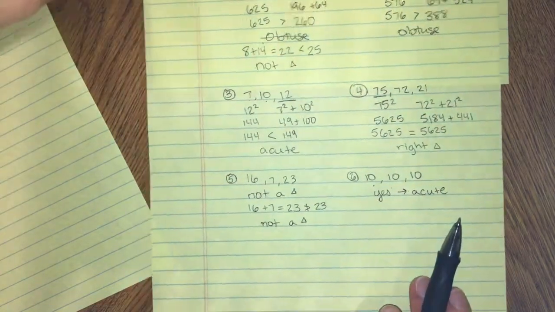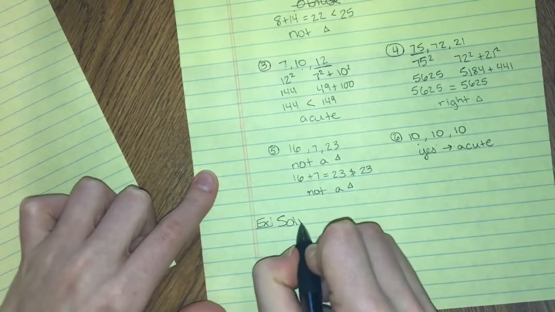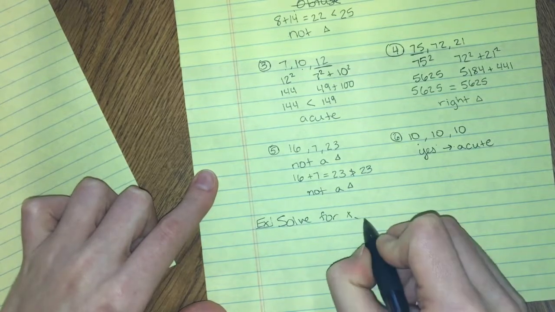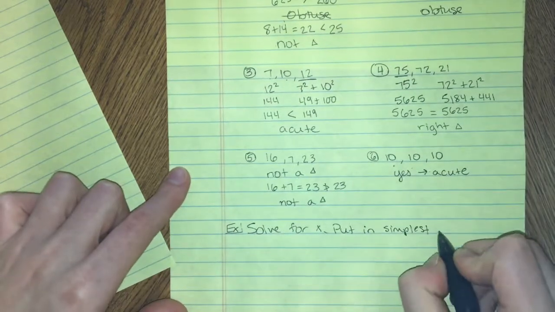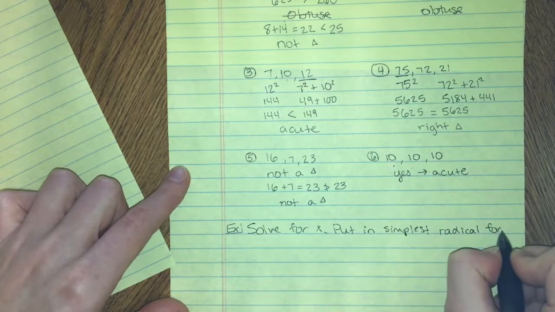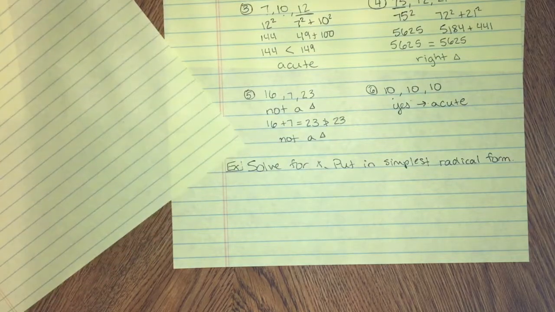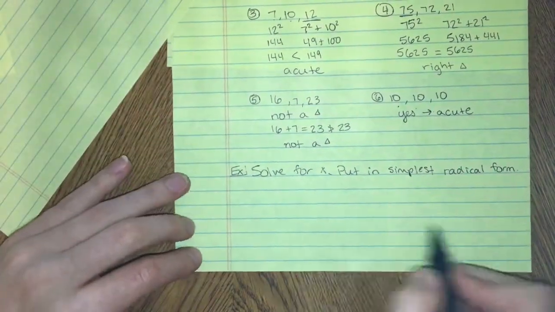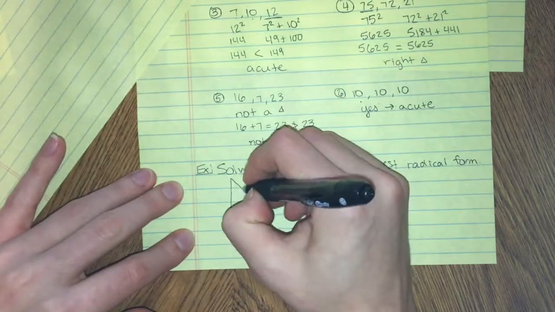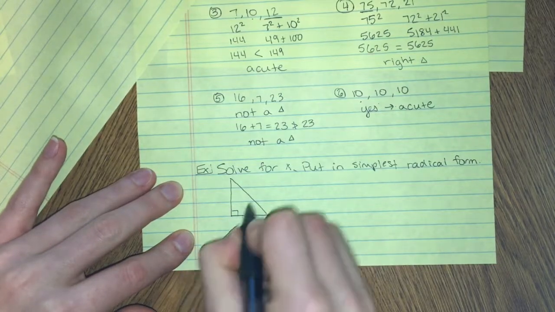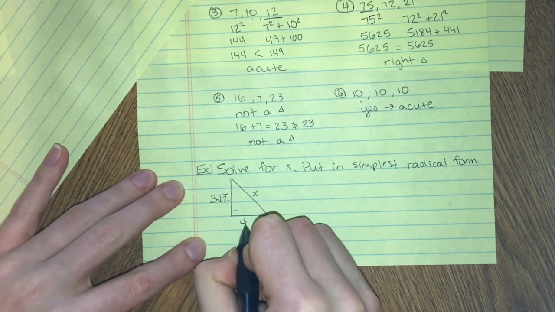All right, last example here. So on this example, we're going to solve for x and then put it in simplest radical form. So all that work we did with simplifying radicals, we're going to use in this example, and then in some of your homework problems too. So we have a triangle. We don't know the length of the hypotenuse, so let's call that length x. The legs have lengths of 3 square root 2 and 4 square root 2.